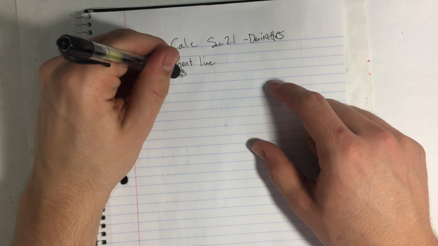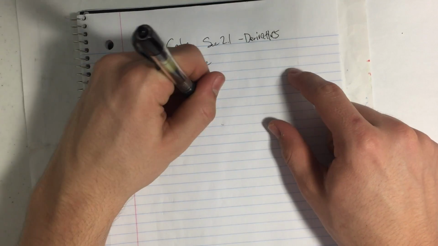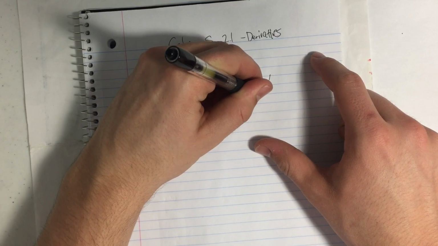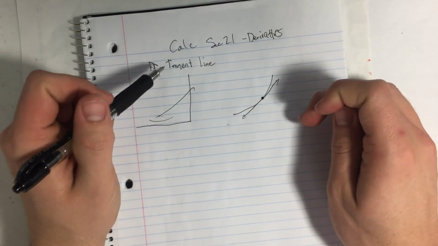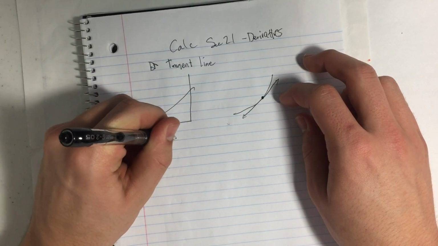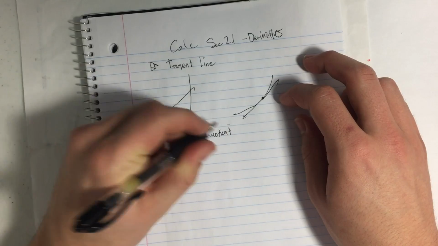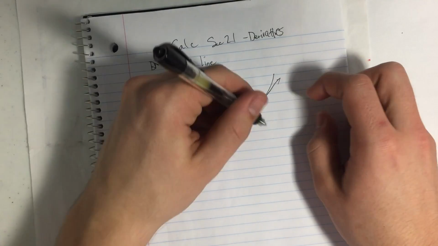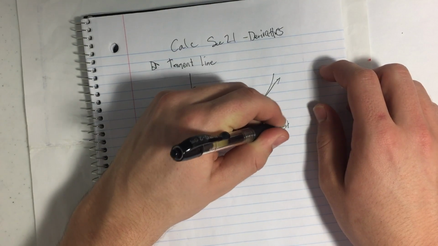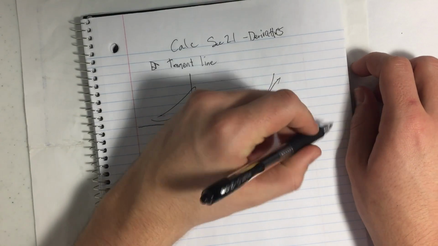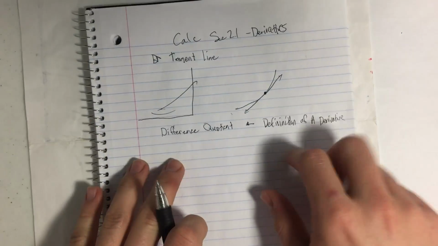I've already talked about kind of what that is, but just a recap. I have a curve, and what is the slope of the curve at that line, or the tangent line? To get that, we're going to use the derivative. We call it the difference quotient. When you see the equation, it makes sense why it has that name. It can also be called the definition of a derivative. I've seen it called that as well. So either or, they're the same thing.